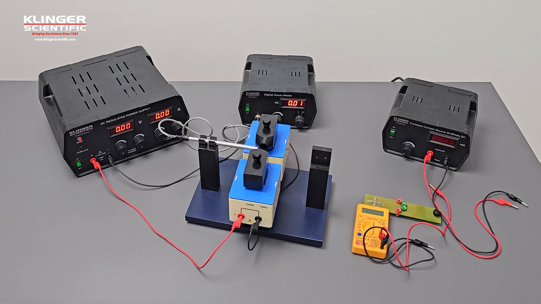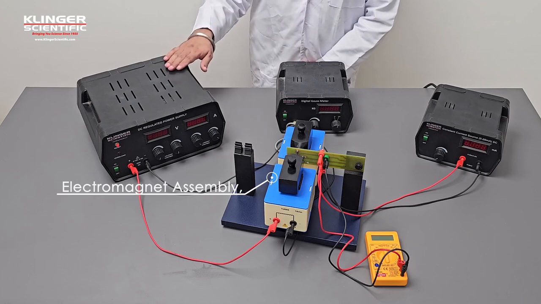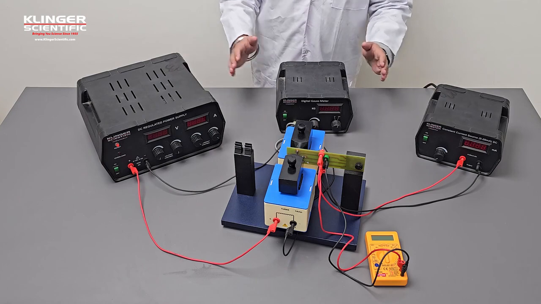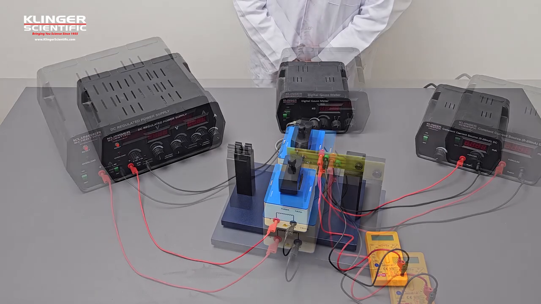This is the experimental setup of Hall effect. It contains electromagnet assembly, power supply for electromagnet, Gauss meter to measure the magnetic field, Hall probe containing semiconductor, constant current source, and multimeter to measure the voltage.